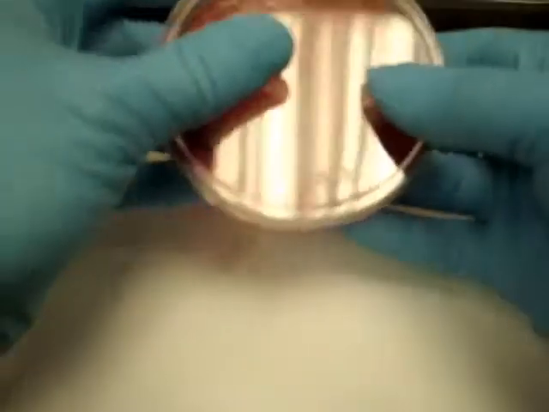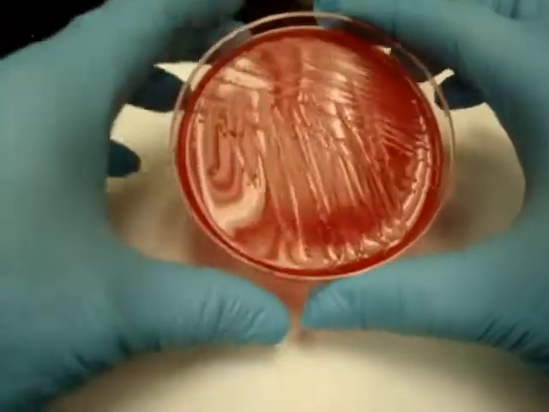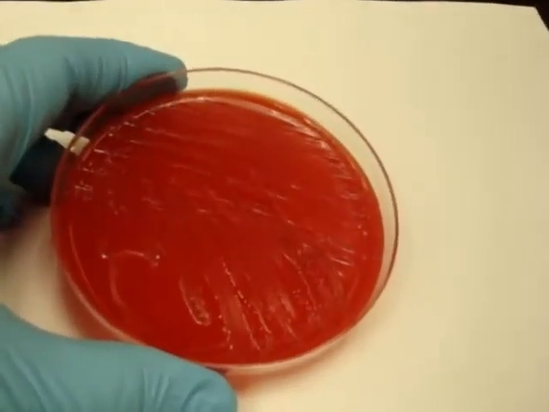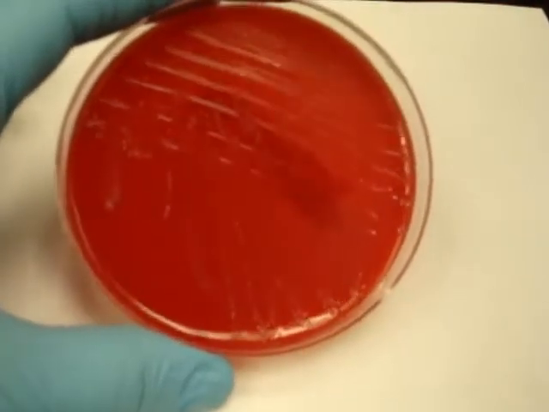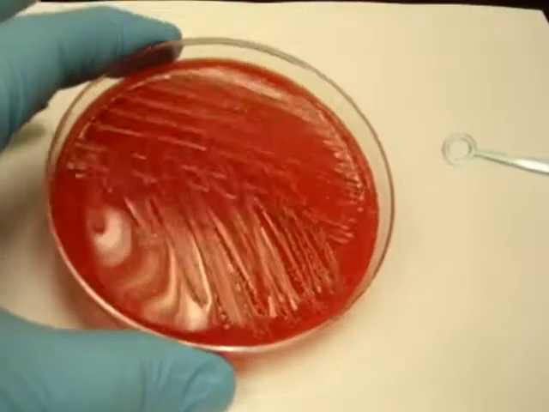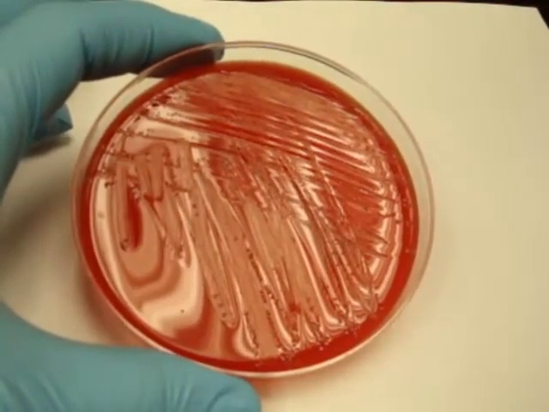The first and easiest is probably just gamma hemolysis, which means no hemolysis whatsoever. So here's an example of gamma hemolysis. If you look, there's a number of organisms growing on this plate. But if you look carefully and hold it up against the light, there's really no hemolysis around the organisms. So this is just organisms growing, but no hemolysis around it.